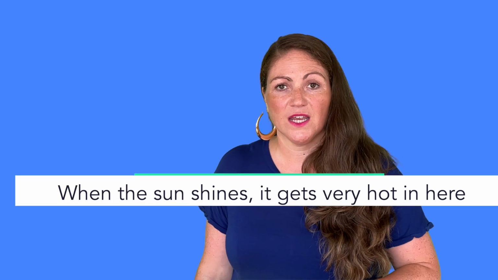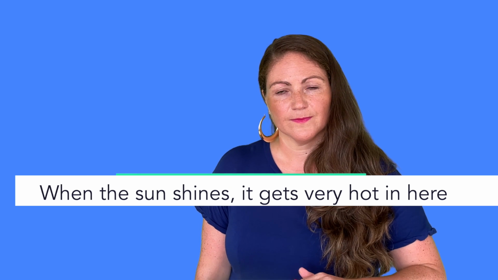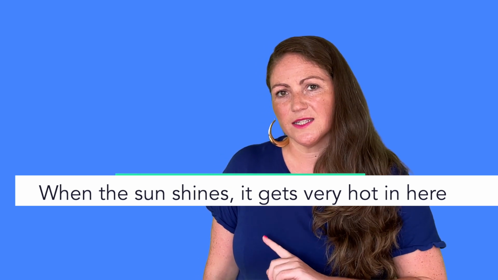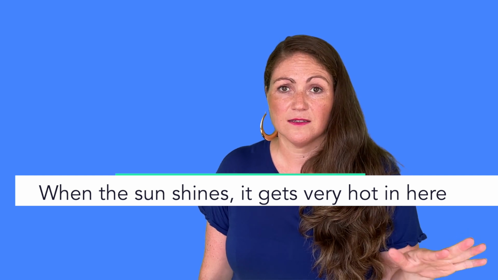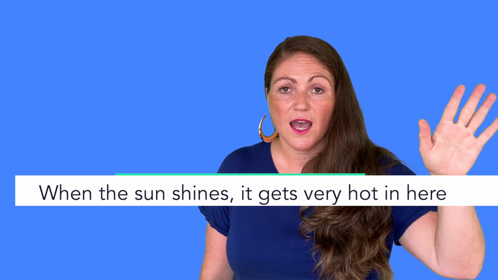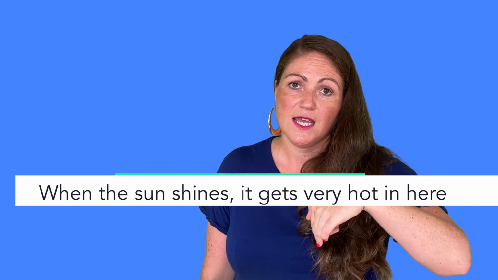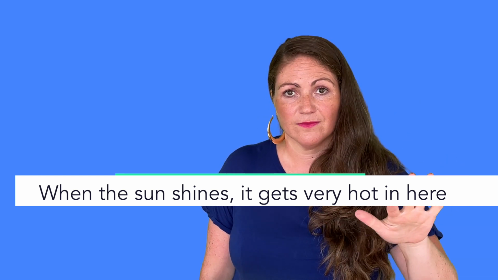Let's take a look now at a set of examples and see the difference between the zero and the first conditional in each example. When the sun shines, it gets very hot in here. That's a fact. Sometimes the sun shines, and when it does, it gets very hot in here.